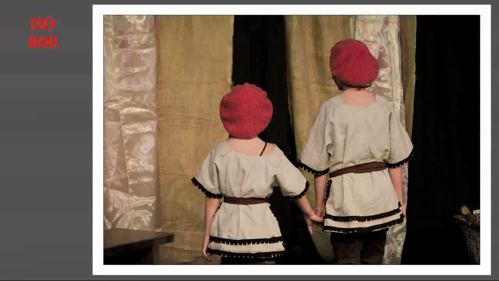This is another example of high ISO usage. This image was taken in the theater where there was not a lot of available light as well, and I couldn't use flash since the flash is disturbing to performers. So I used the higher ISO to capture the images in the theater.